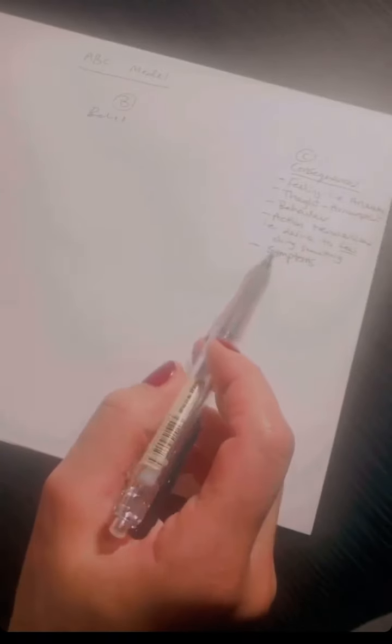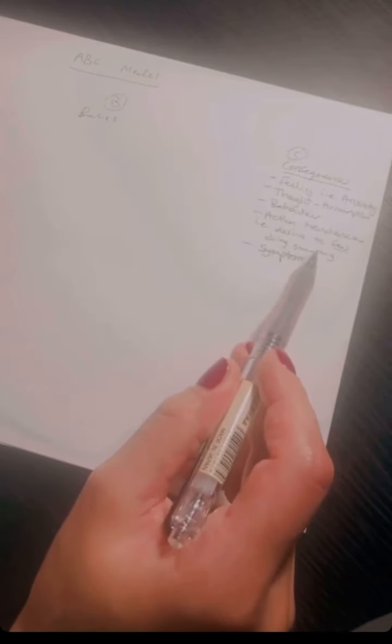And then we have action tendencies, and I will explain more about that, i.e. a desire to feel like doing something. And this doesn't mean that we're actually going to do it. It's just a desire to really feel like doing it.